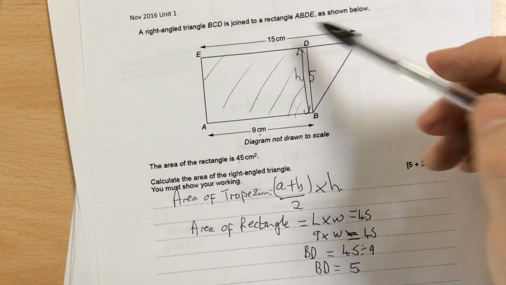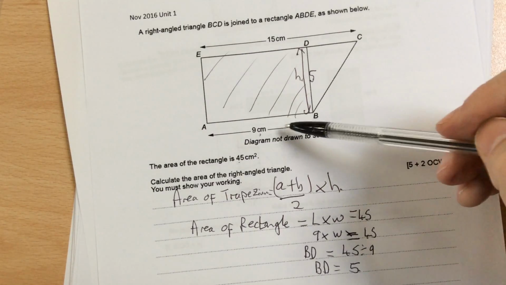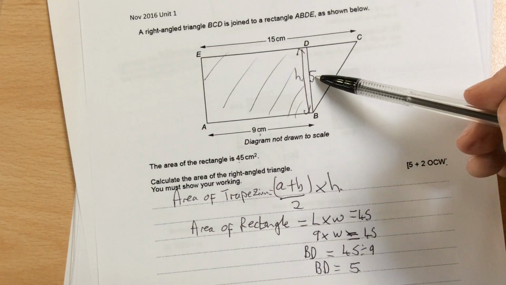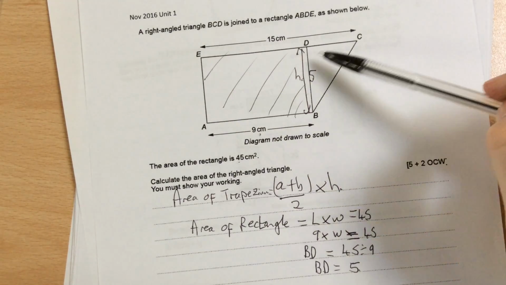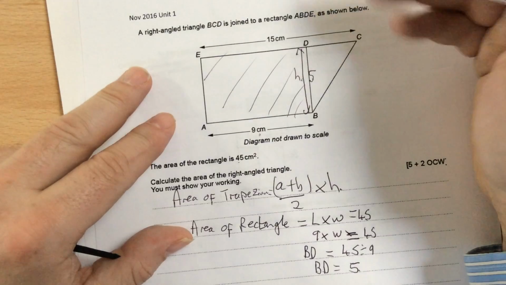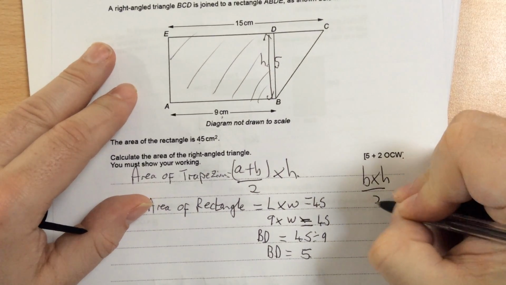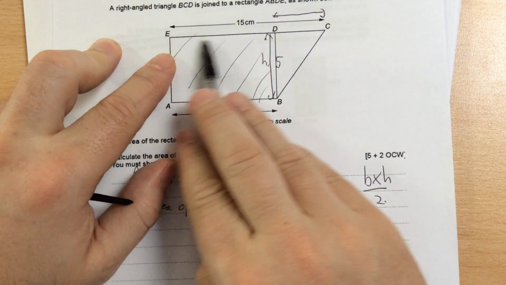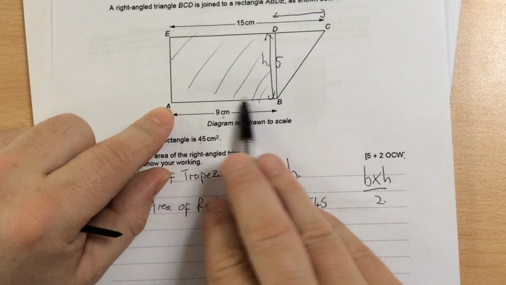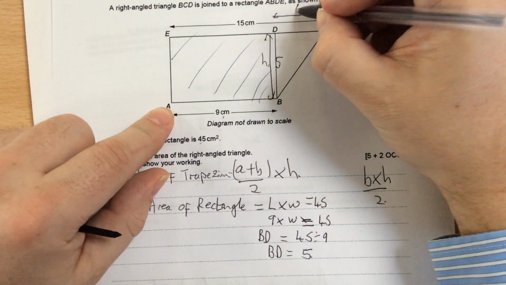So you could either find the area of the trapezium, where A would be 9, B would be 15, and H would be 5, and then take away the area of the rectangle. Or you can just find the triangle now, base times height divided by 2. The base is this extra bit here, because it's 15 across all the way, 9 across to that point. So that means 15 take away 9 is 6.